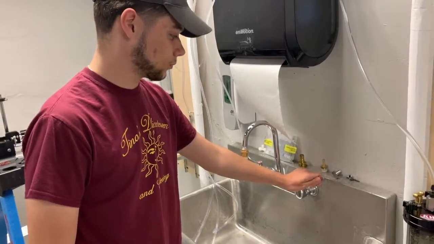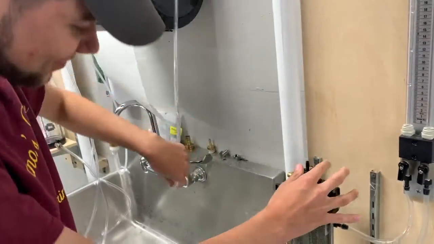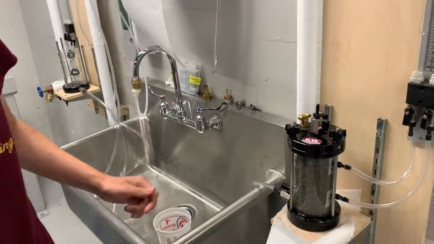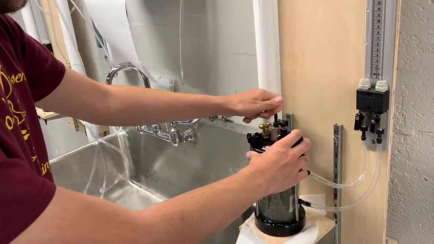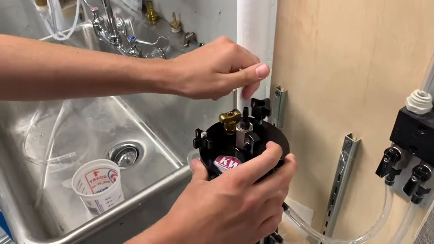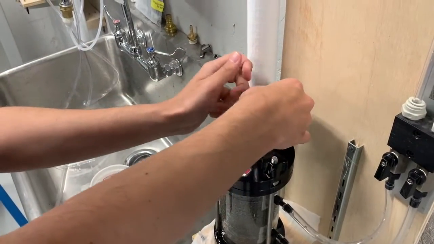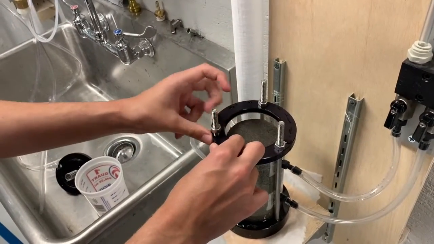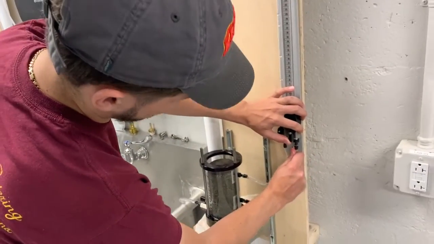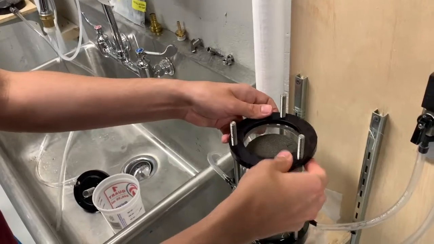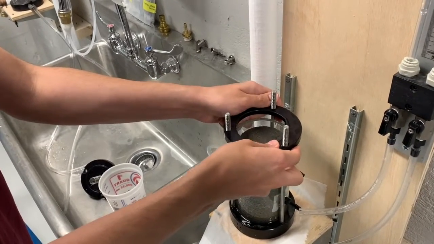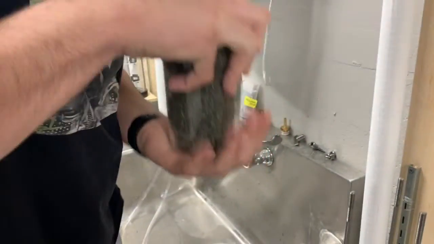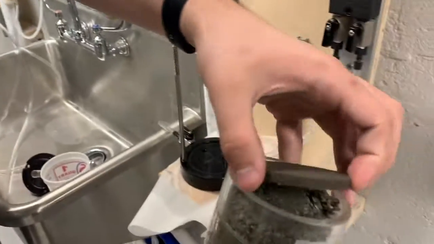With the water turned off from the sink and the head tank empty, remove the tubes from the top of the apparatus and unscrew the top. Take off the nuts and remove the tubing from the apparatus to the manometer. Now we can remove the black ring from the testing apparatus. Once the black ring is removed, flip the cylinder upside down and remove the top porous stone.